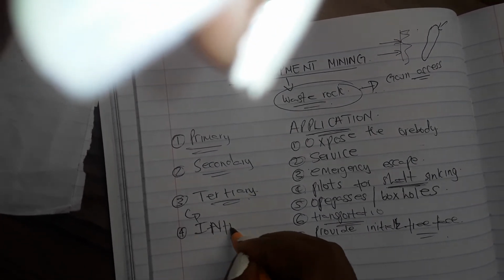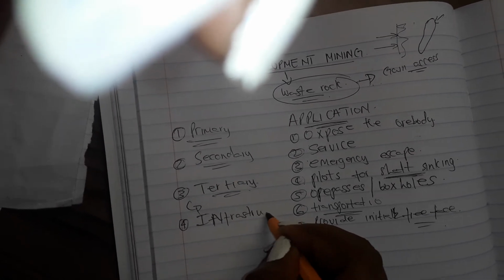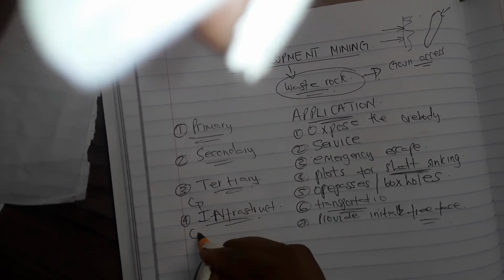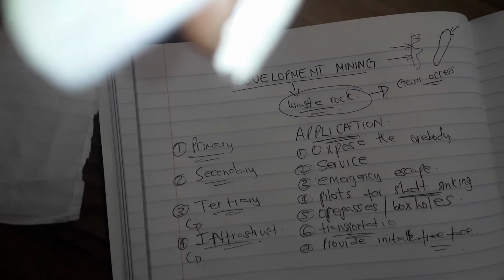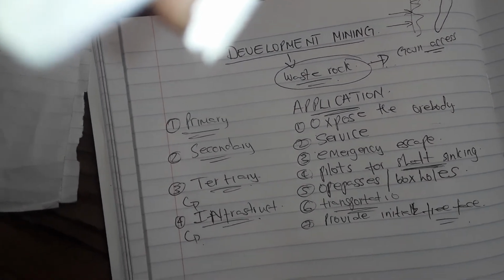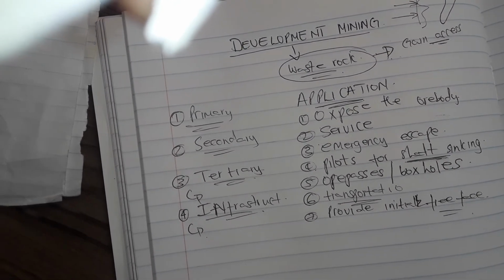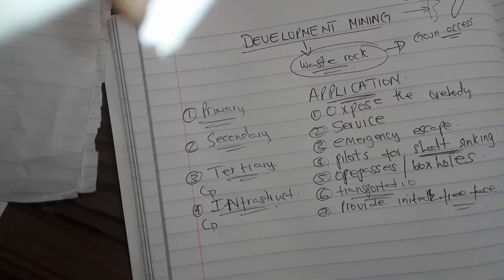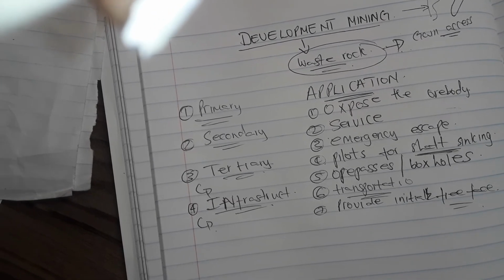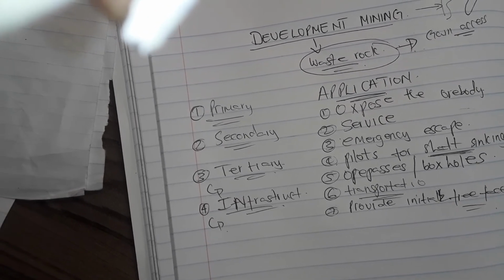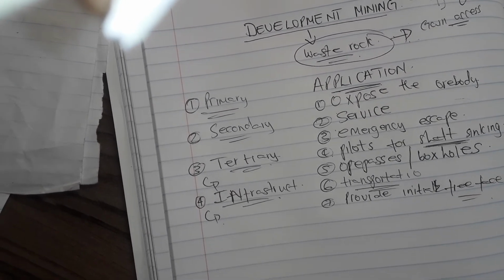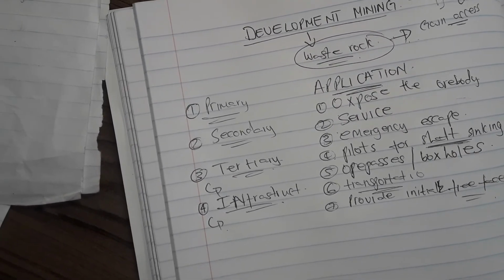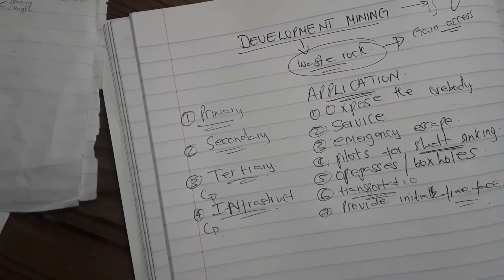Oh my god, my spelling. Infrastructural development. This is basically the mining that we do to provide services, like installing the necessary equipment or necessary services that we are going to need when we are busy doing our mining. So that's the importance of infrastructural development.